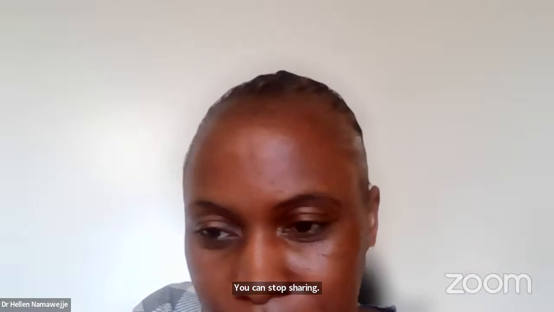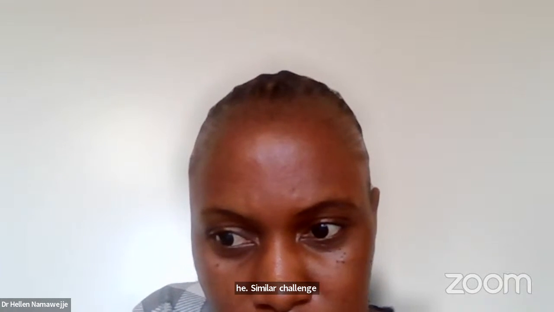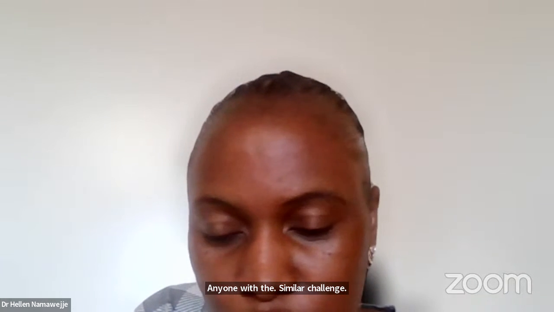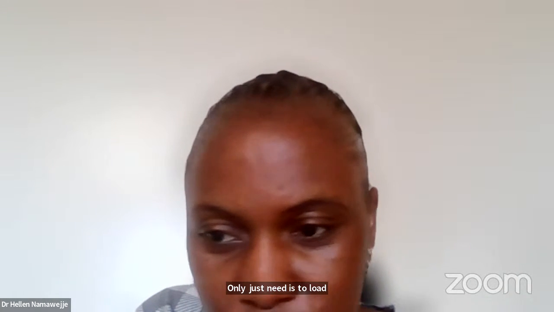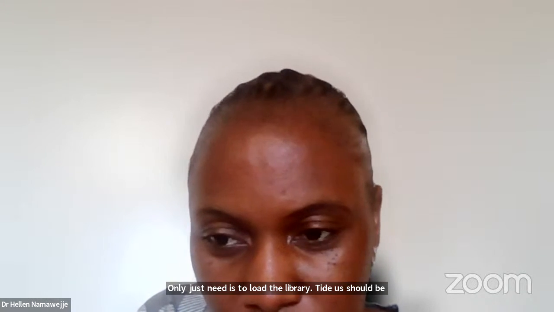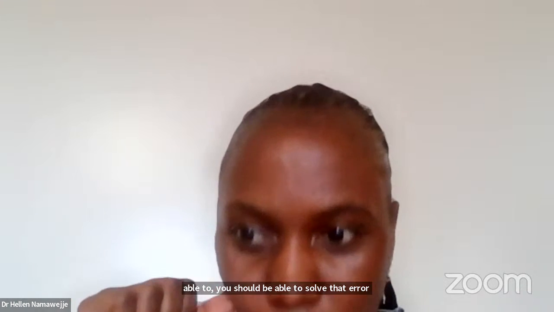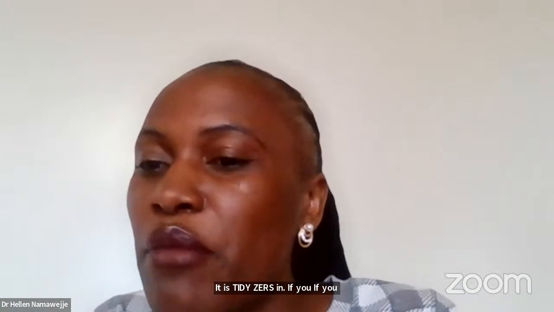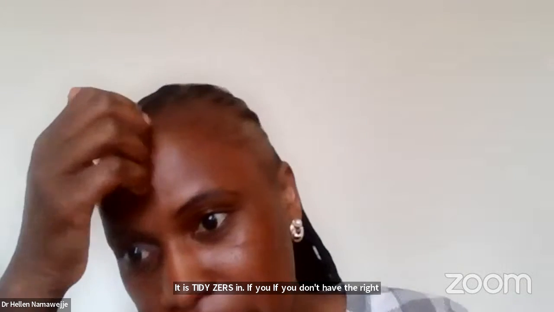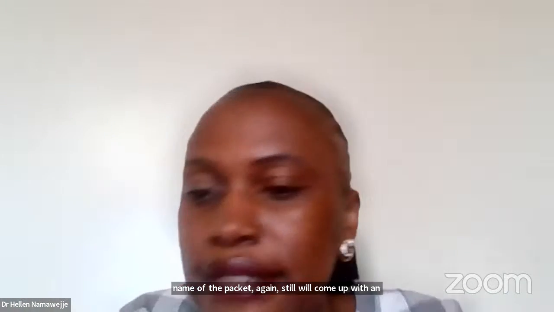Anyone with a similar challenge? All you just need is to load the library tidyverse and you should be able to solve that error. It is TIDYVERSE. If you don't have the right name of the package, again, you will still come up with an error, because R will not recognize that. Like somebody saying an error, but the spelling is not right.